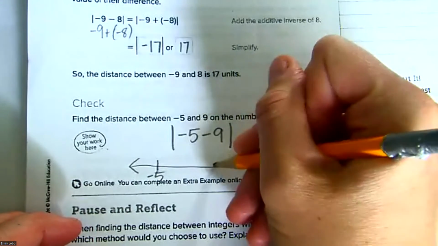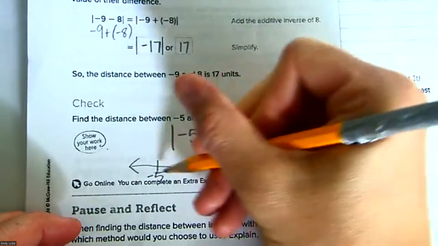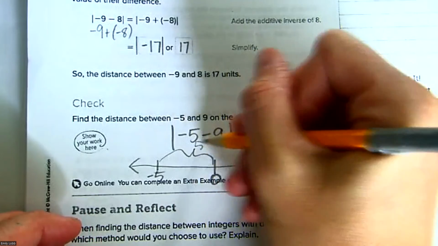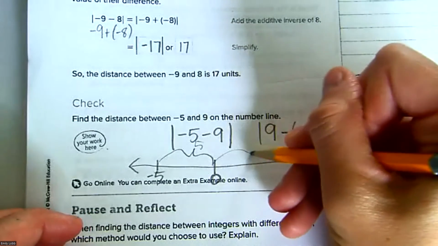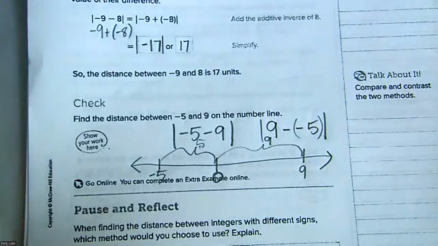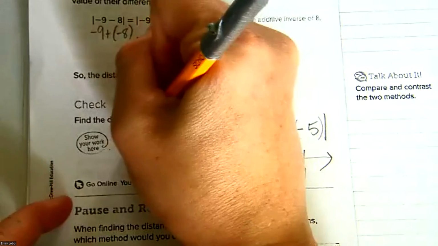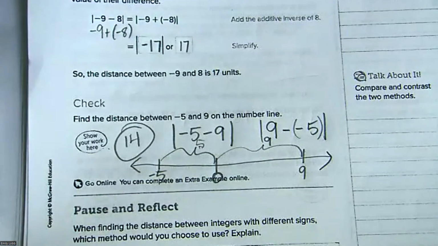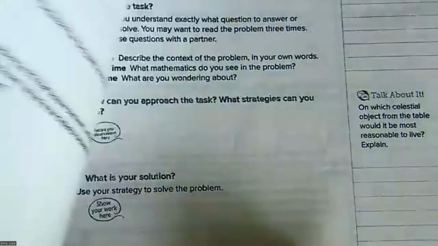I don't know. So remember, to get here, it is 5 units. To get here, it is 9 more units. So if I combine those, I would also get 14. So some way, somehow, hopefully you are getting 14 as the distance between the numbers. Excellent.